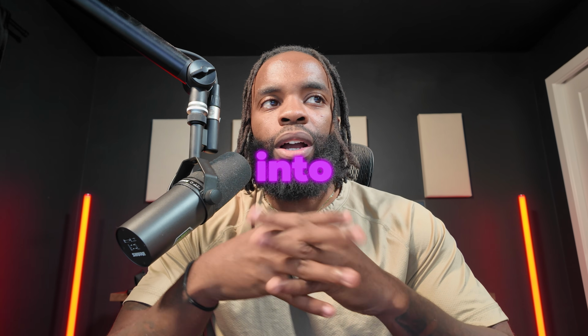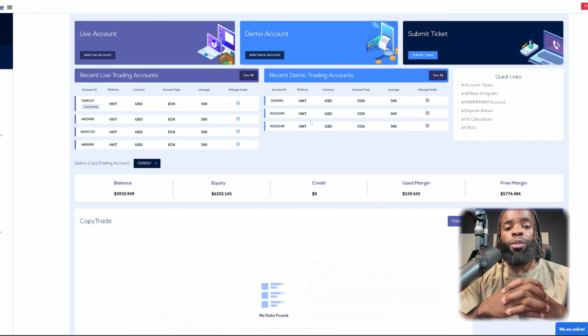All right, so now you guys see it. We are logged into our Hankotrade account. This is only going to be MT4 only right now, compatible on the web version. For anybody here that's looking to create EAs or is an EA creator, this is going to be huge for you, because EA creation is obviously a lot easier to do on MetaTrader, just for a lot of reasons.